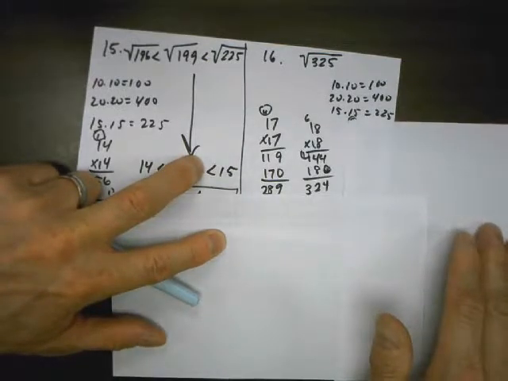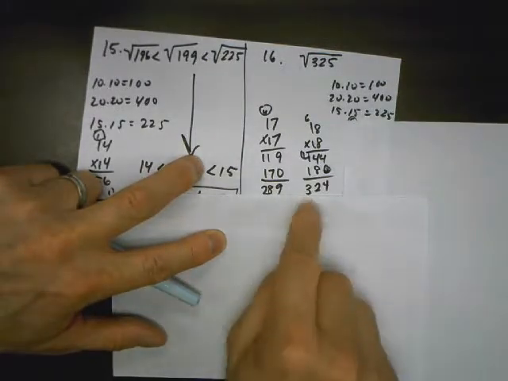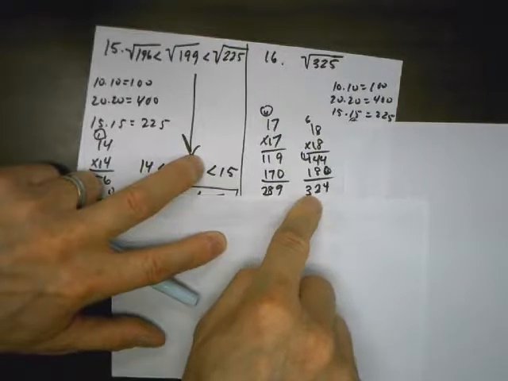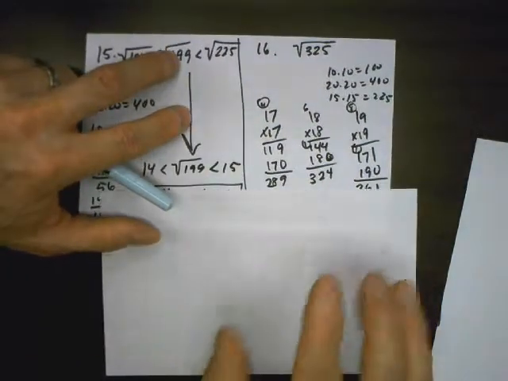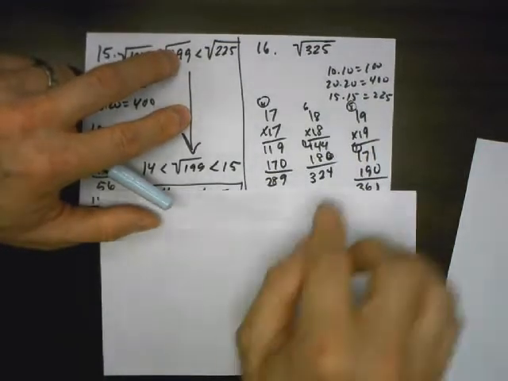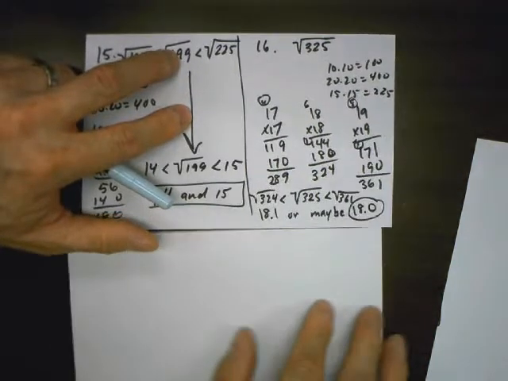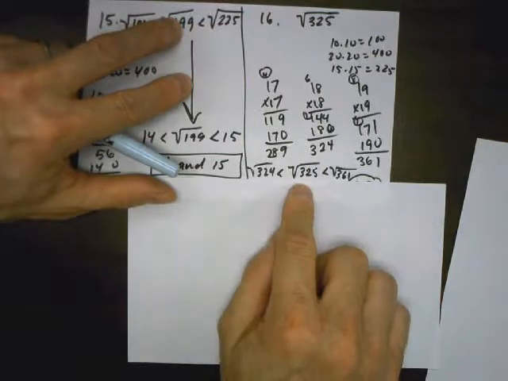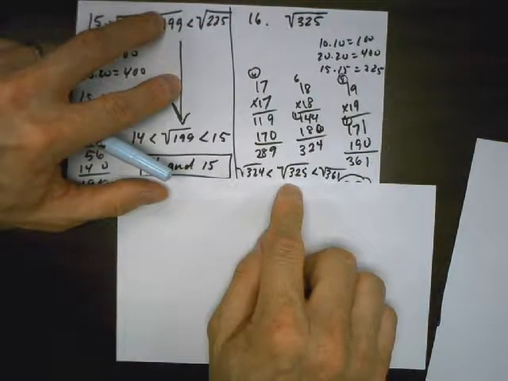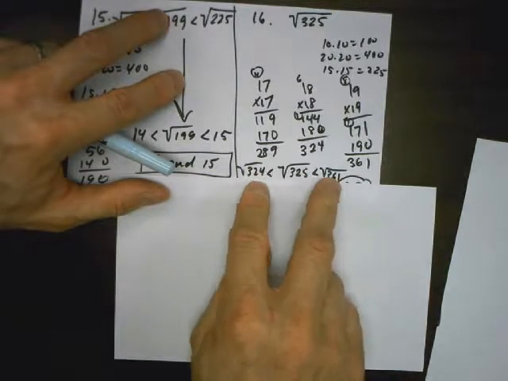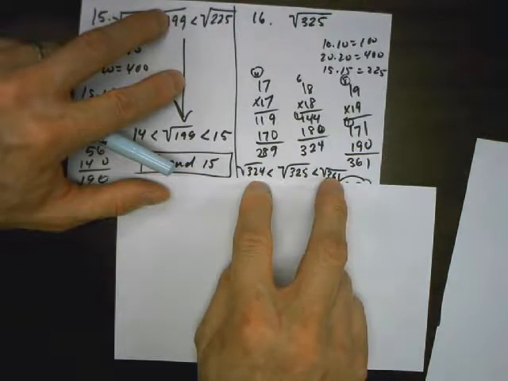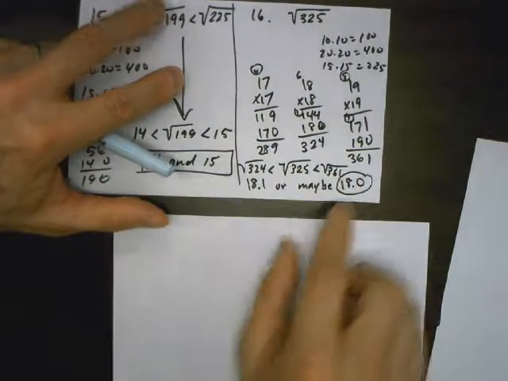That's a little too small. 18 squared, 324. Still too small, but I almost hit it right on the head. So I know it has to be in between 18 and 19, right? So the square root of 325 is in between the perfect squares 324 and 361. So it's in between 18 and 19.